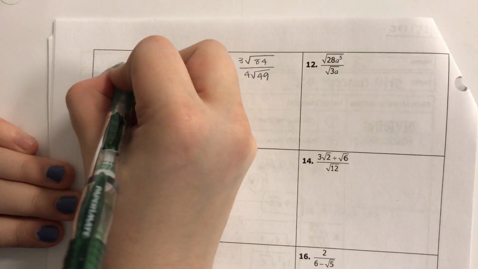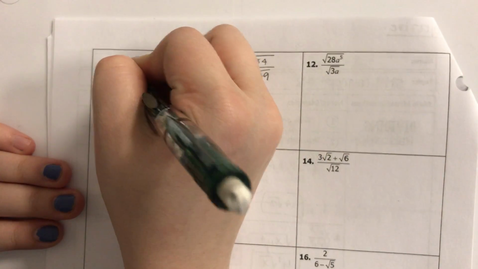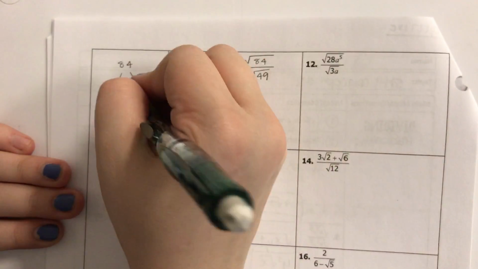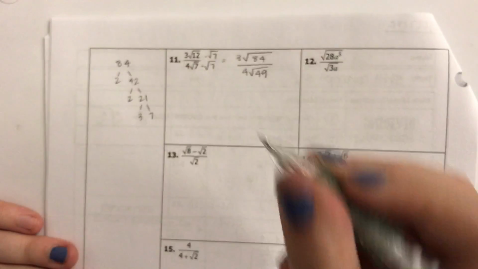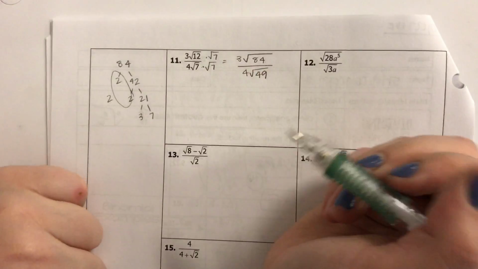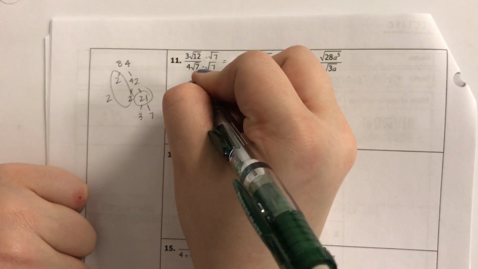84, I'm going to bring that over here. 84 is 2 times 42, which is 2 times 21, which is 3 times 7. Goodness gracious. And now we have all the prime numbers. Okay, so I'm looking for pairs of 2. 3 times 2 is 6, and what's left over? Radical 21.